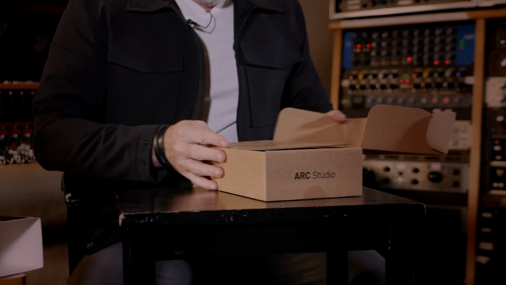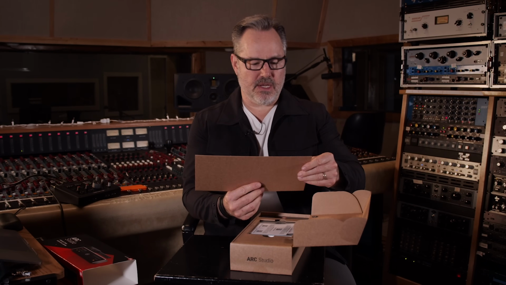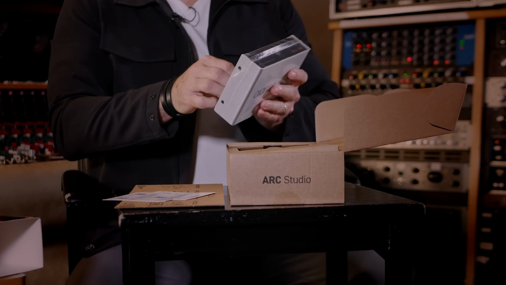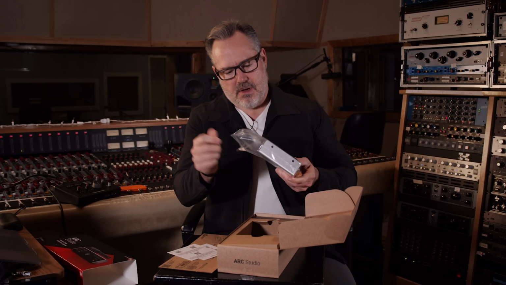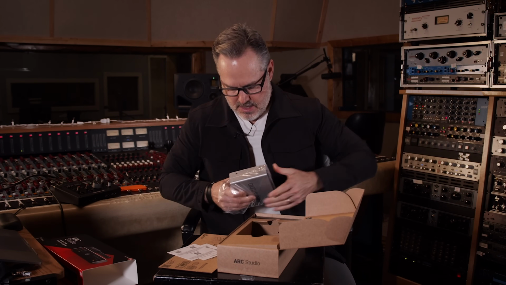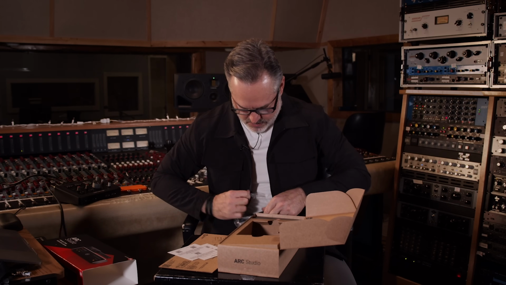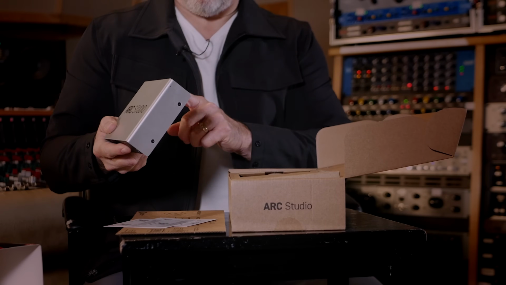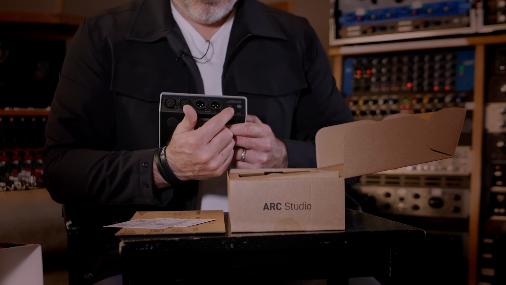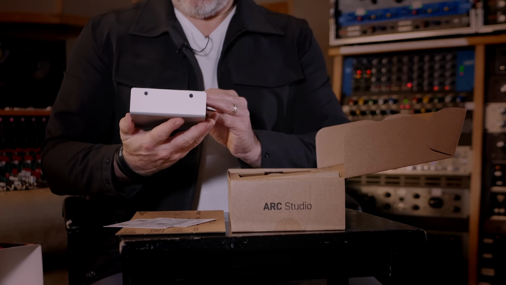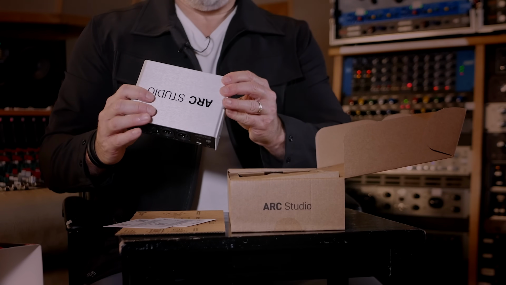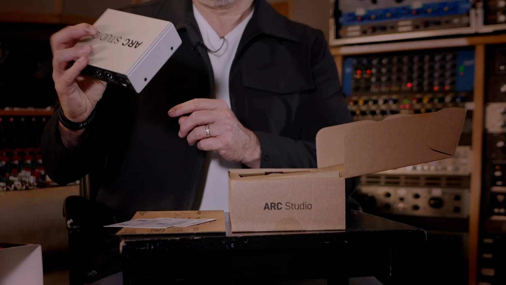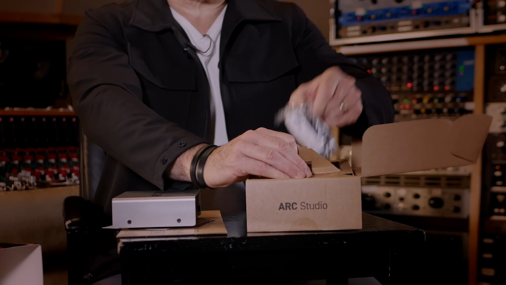And inside, we get a nice little reminder of the order of events to do things. So here is the box itself. It's very small, but seems fairly significant for its size. There we go. A USB connection, USB power, and two XLRs in and out, and then a couple of lights and one button on the front. Nice. All the magic is happening on the inside.